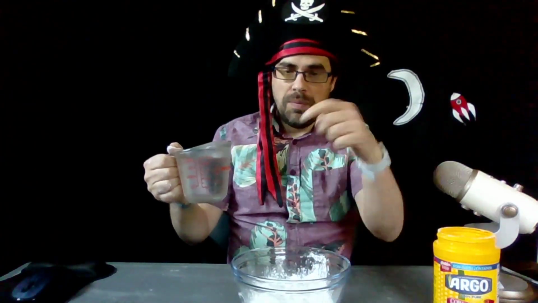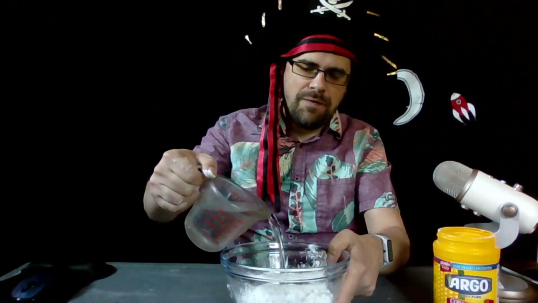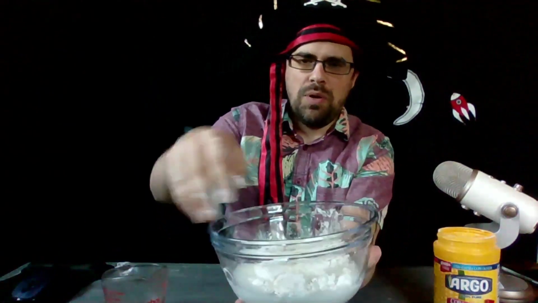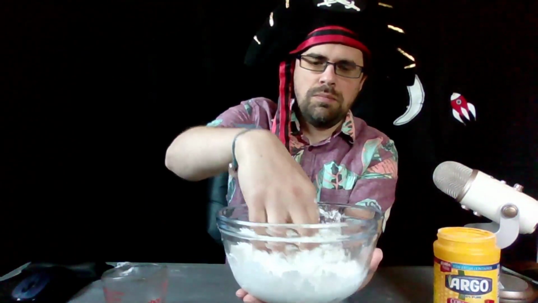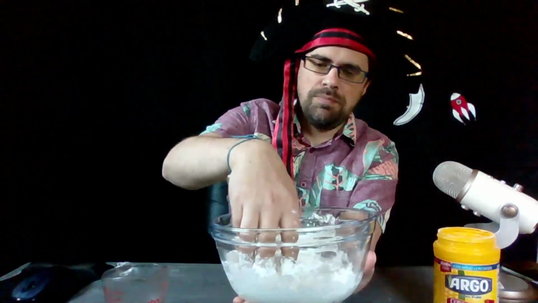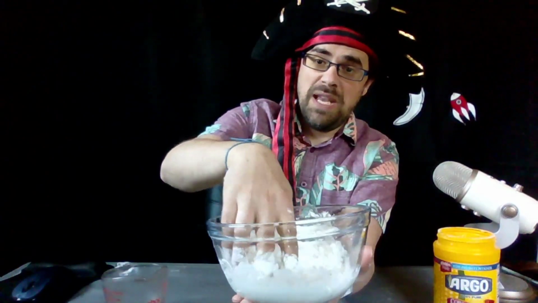Okay, here we go. I'm going to pour in some water and mix it up with my hand. Maybe about half the water first. Okay, and I'm going to mix it up with my hand. Immediately it is starting to feel slimy. This is the best part of making oobleck, is the sliminess.